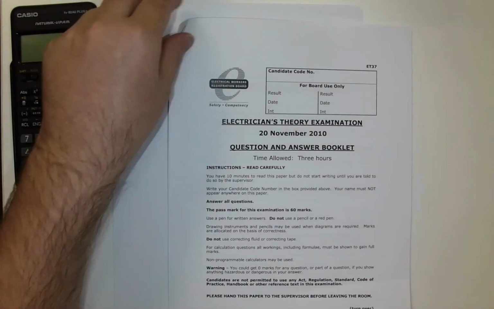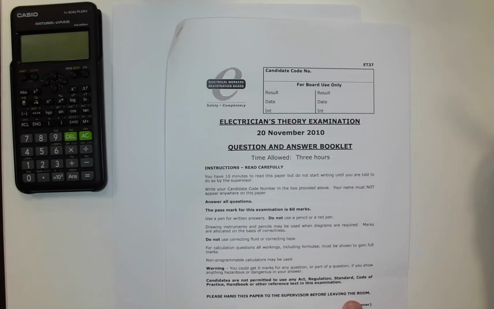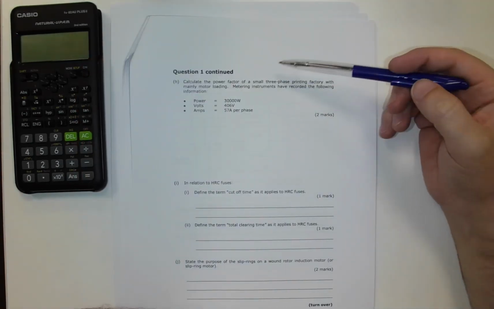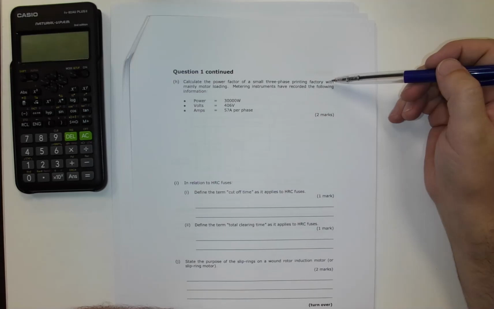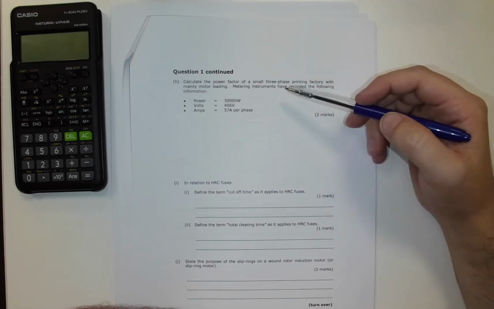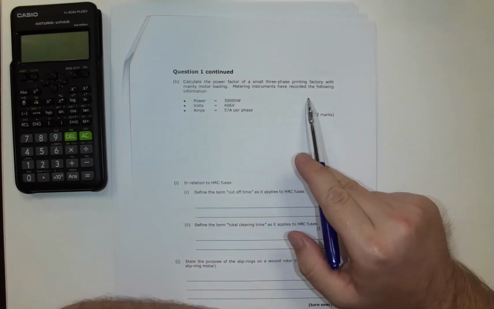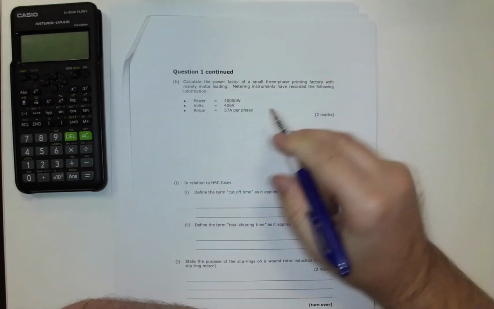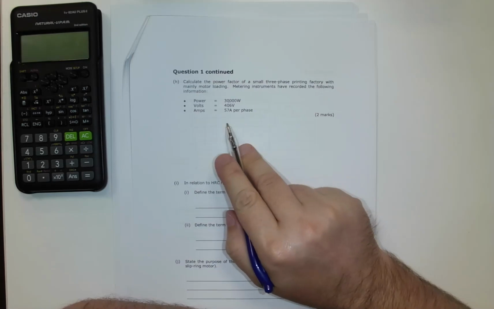So we are working on electrician's theory exam ET37, 20th November 2010, and we're going to start going into the mathematical questions. So question 1H, calculate the power factor of a small three-phase printing factory with mainly motor loading. Metering instruments have recorded the following information: power 30,000 watts or 30 kilowatts, volts 406 volts, amps 57 amps per phase.